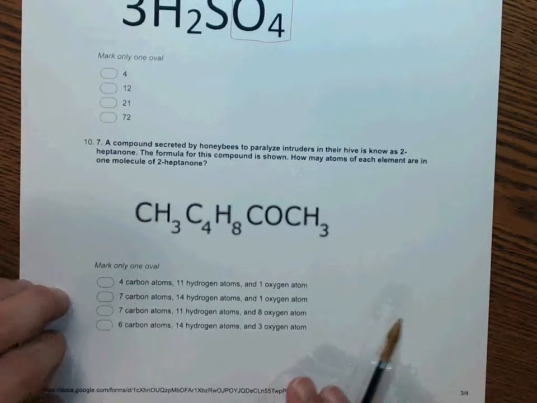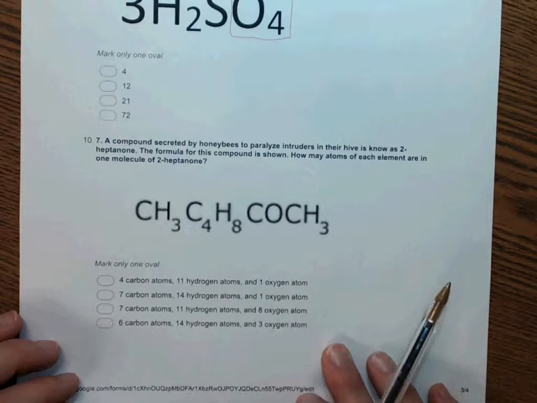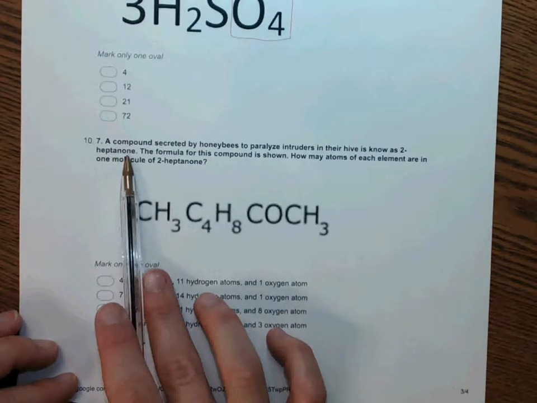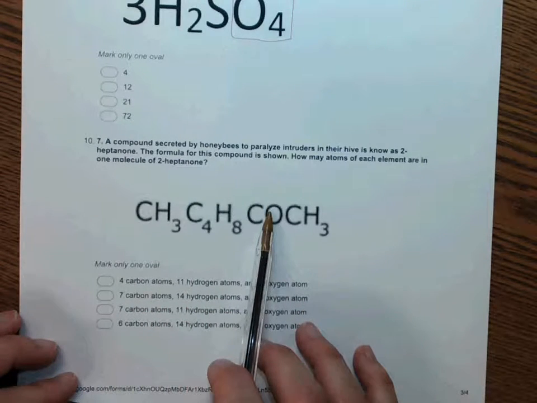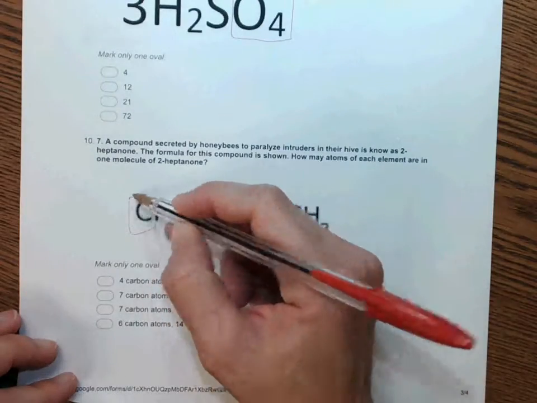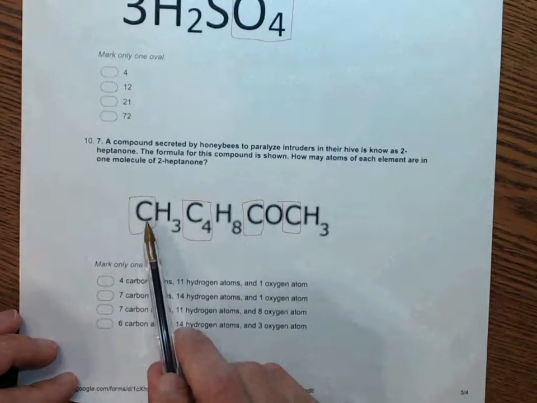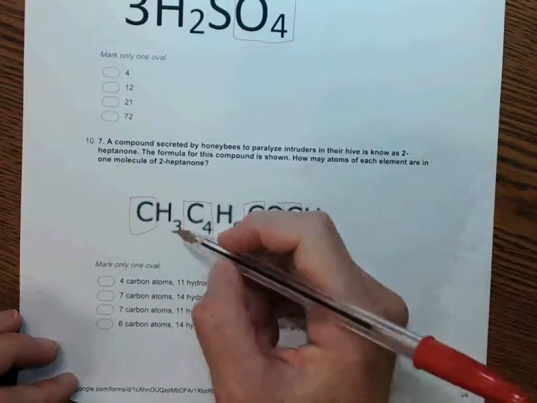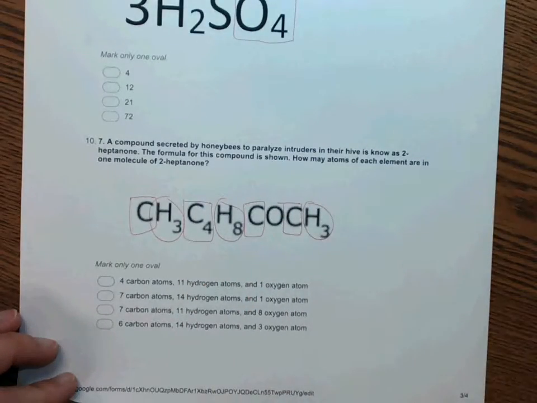And the last one. A compound secreted by honeybees to paralyze intruders is known as heptanone, 2-heptanone. The formula for the compound is below. How many atoms of each element are in 1 molecule? So you have to count them, but don't forget to add like elements together. So I would add this plus this plus this plus this to get carbon. Then I would add that plus that plus that to get hydrogen.